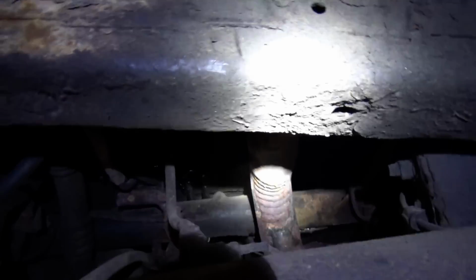Alright, so I think this is making a little more sense. So I told the owner, hey, you should get your exhaust pipe fixed because of this. So you get hot exhaust gases blasting on the underside of the vehicle, and look what's happening.